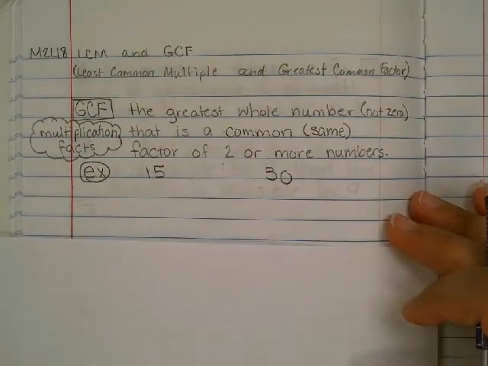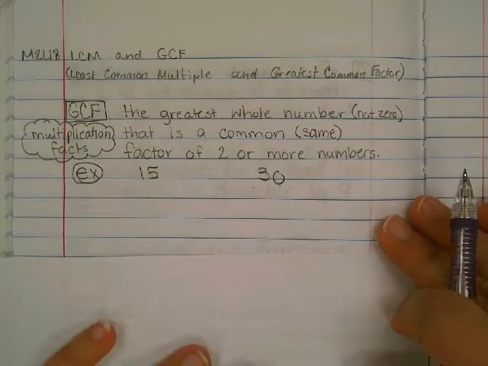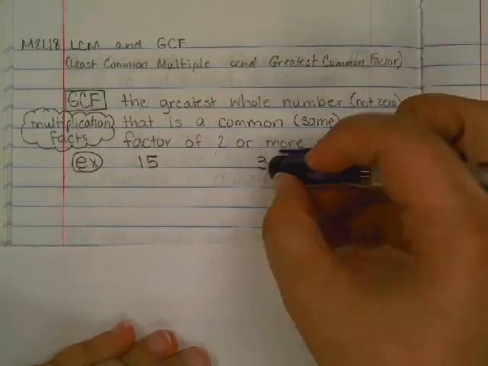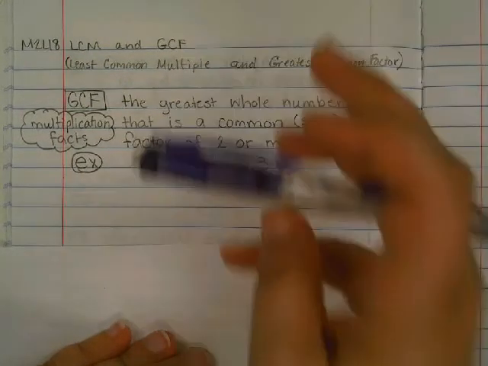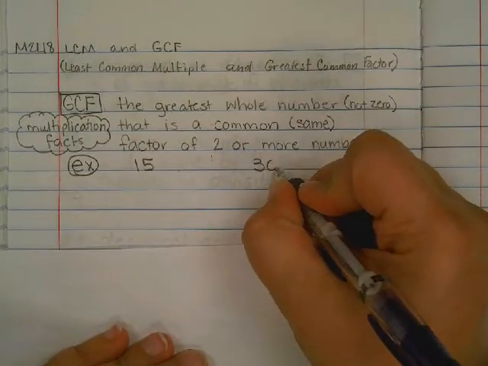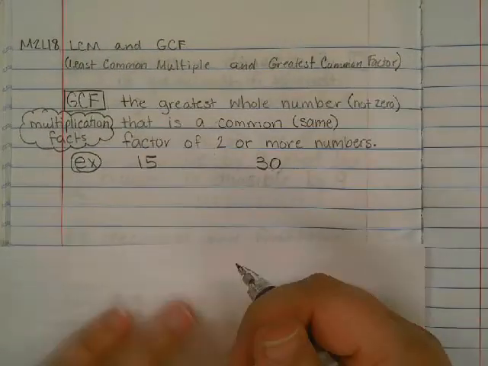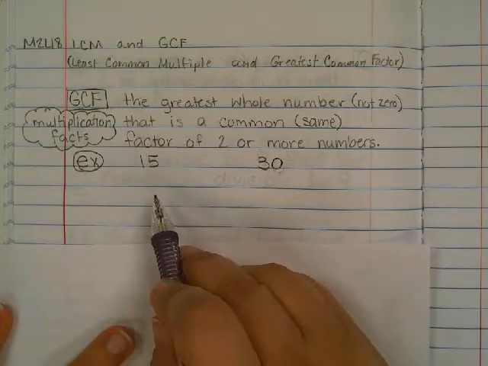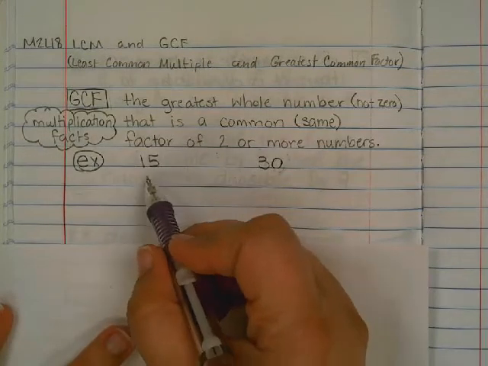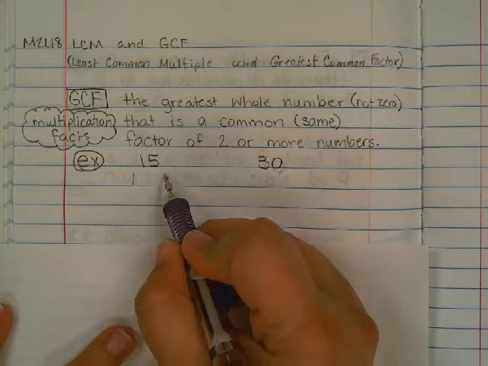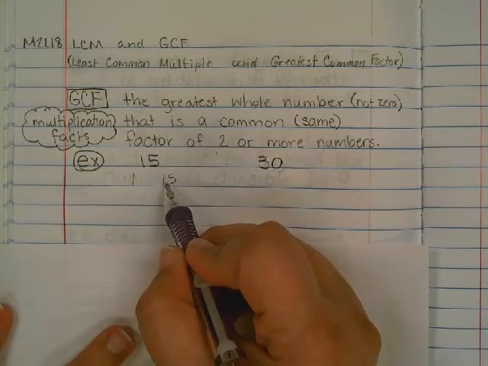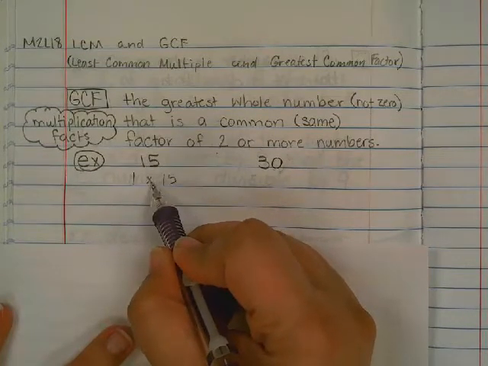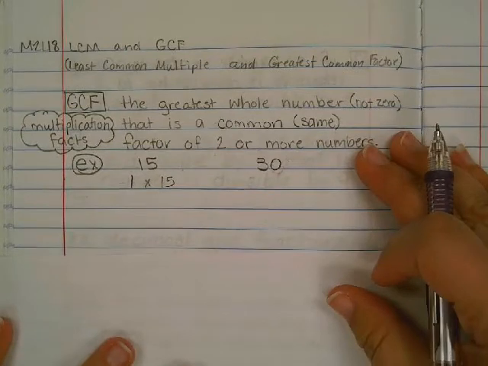So the example that we're going to look at is 15 and 30. If I wanted to find common factors of these 2 numbers, then what I'm going to do is list out all the multiplication expressions that would result in the answer of 15. So I'm going to start with 1 and 15. If I multiply 1 times 15, I get 15. And I like to put the little symbol in there so that I'm remembering that I'm multiplying.